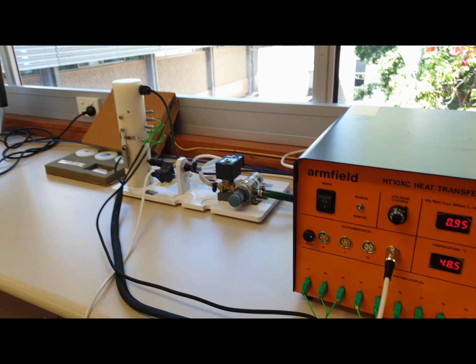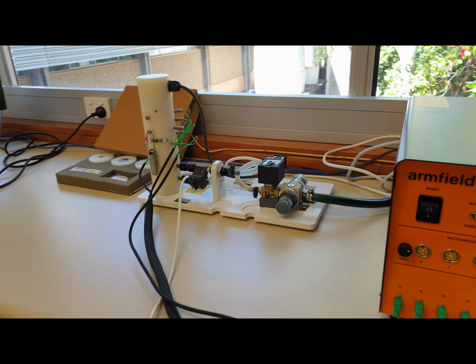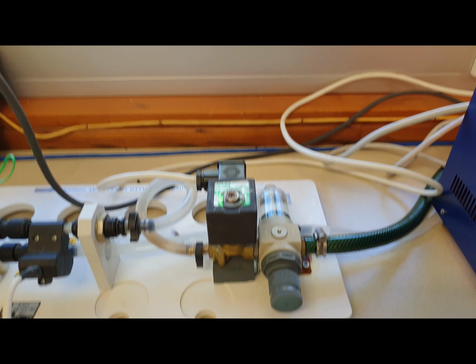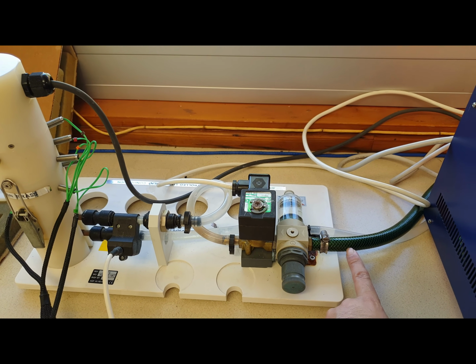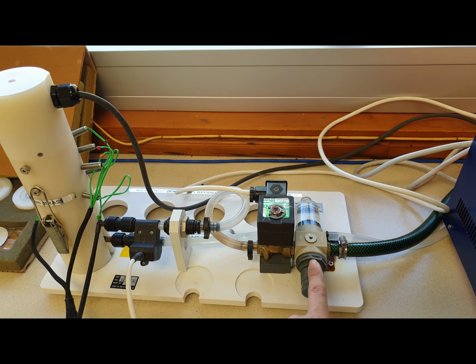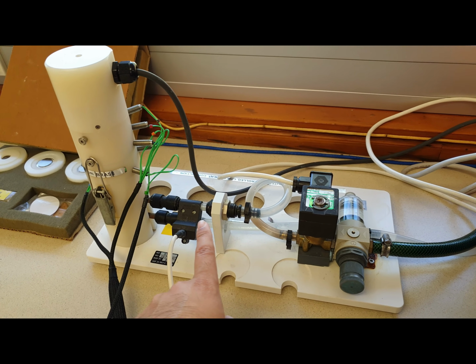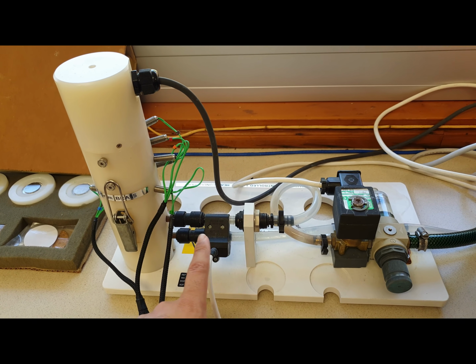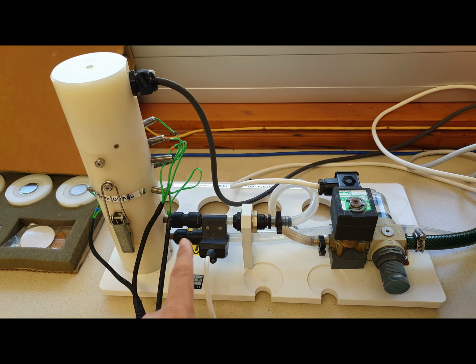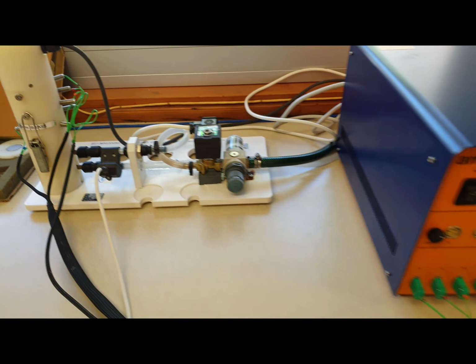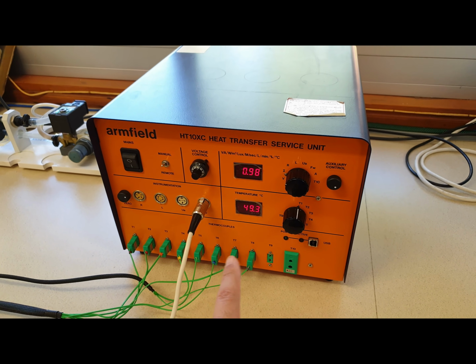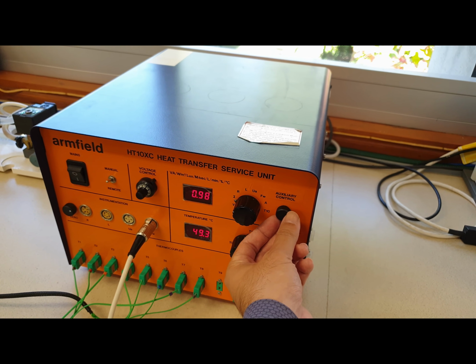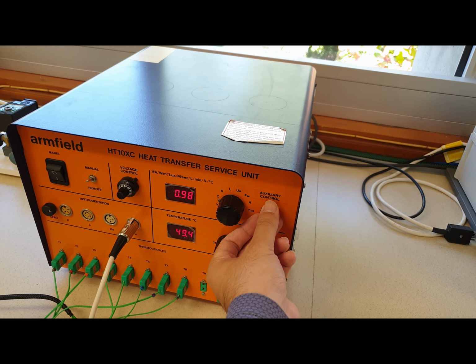For the cooling system, as you can see, this pipe is connected to the tap, and then we have a regulator, a valve, and this is the flow sensor. We have water circulation here, and the sensor is connected to the controlling system, and using this auxiliary control we can change the flow rate.